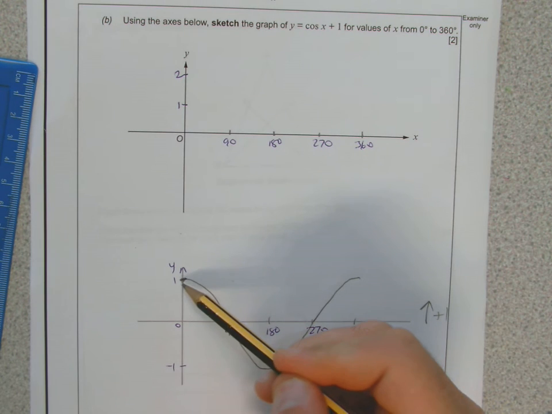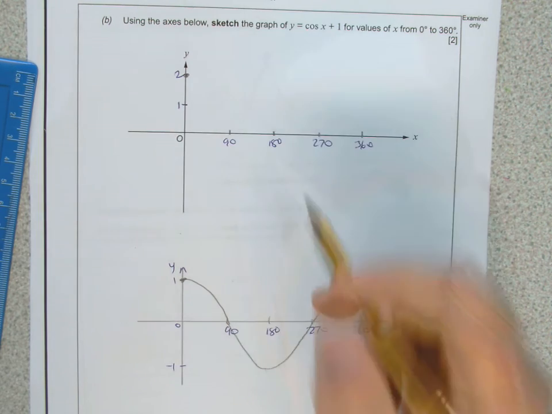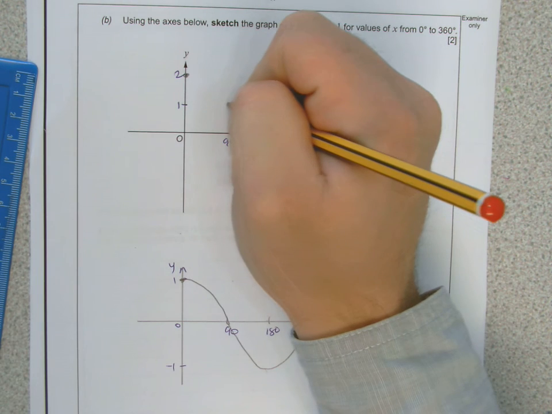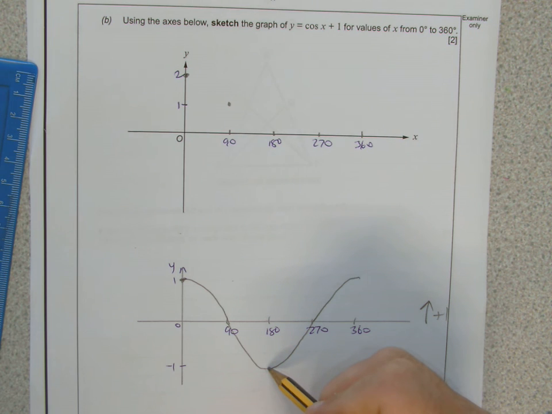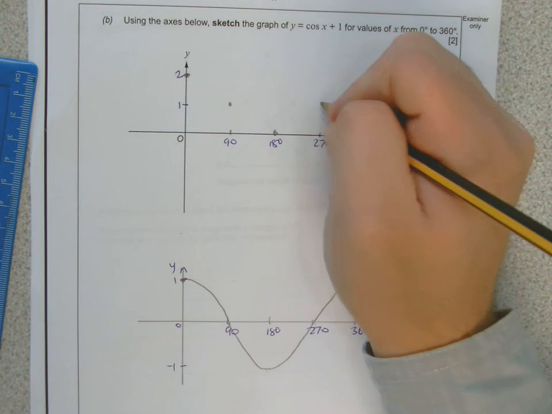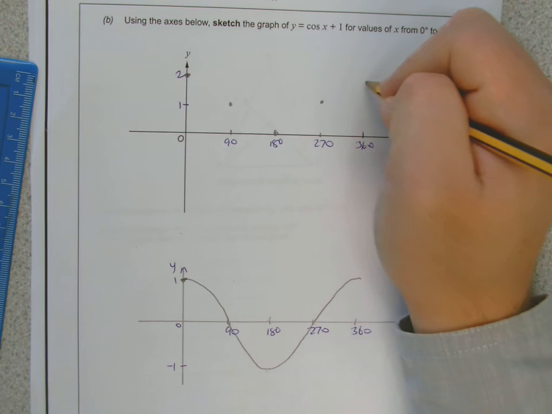So cos 0 is 1, so cos 0 plus 1 will be 2. So we add 1 onto it. Cos 90 is 0, so cos 90 plus 1 will be 1. It shifts up 1. Cos 180 is minus 1, so then add 1 to it, it will be 0. Cos 270 is 0, add 1 to it, you end up here. And then cos 360 is 1, add 1 to it, we end up here.